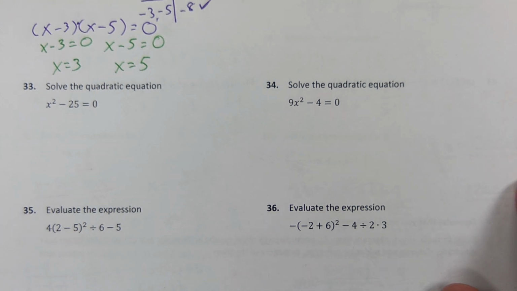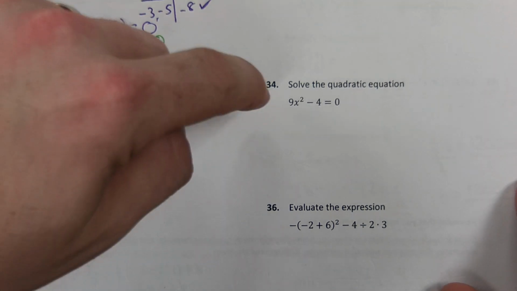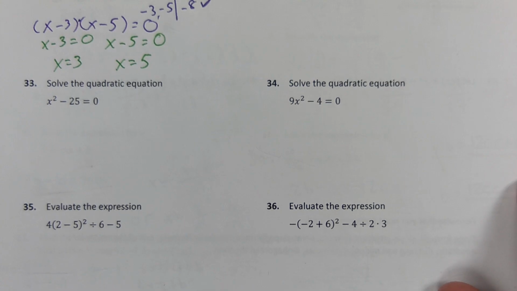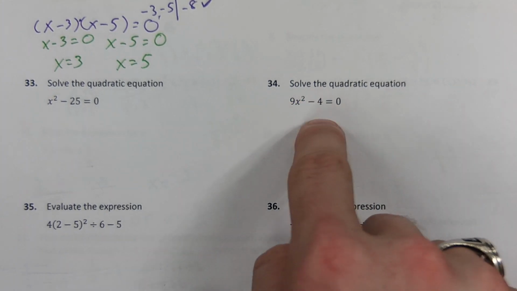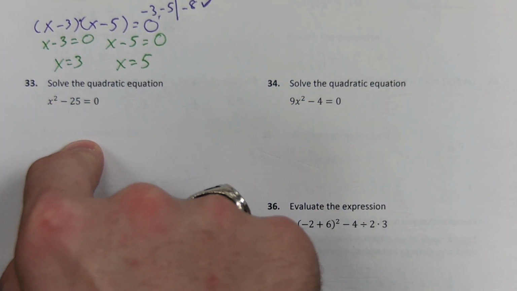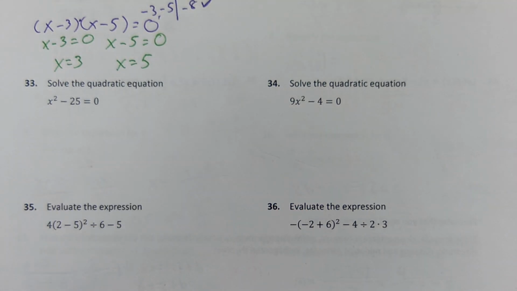I did number 33 with one of my classes. But I'm going to go ahead and do number 34 because it'll be fun. And whatever we do in 34, if you want to do it to number 33 because I didn't do it with the other two classes, feel free. Or one of the classes, I can't remember. It's been a long day.